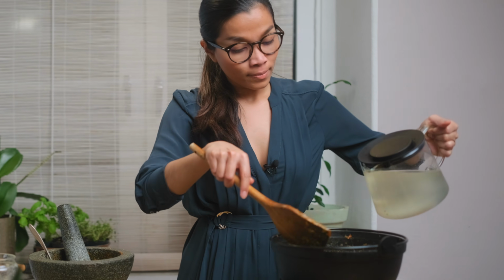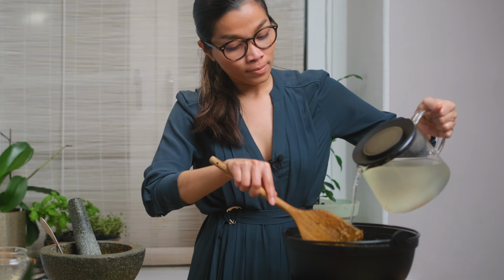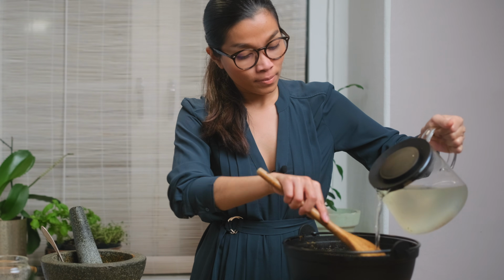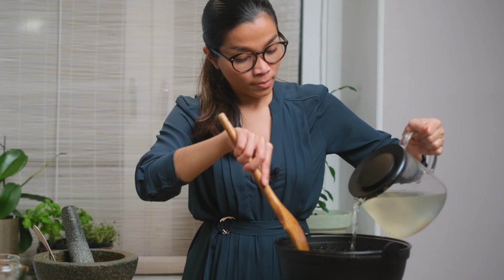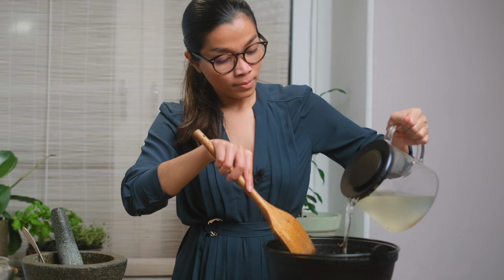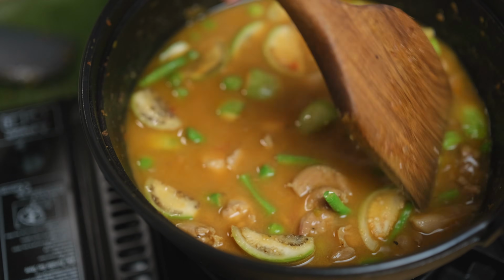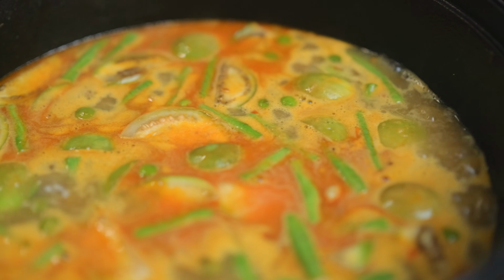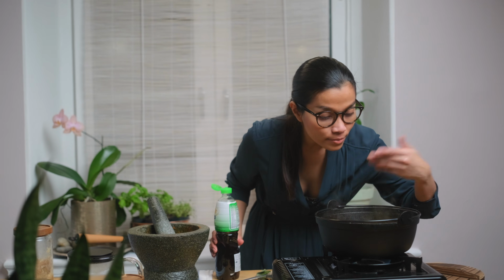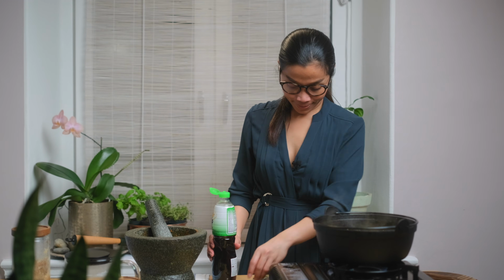There are many types of chicken broth available. Whichever you choose to use, make sure it has a neutral, clean taste. I always recommend making your own. If you haven't watched my Thai broth tutorial, I have left a link in the video description. Bring to a boil, then add 1 tablespoon of fish sauce and mix well.